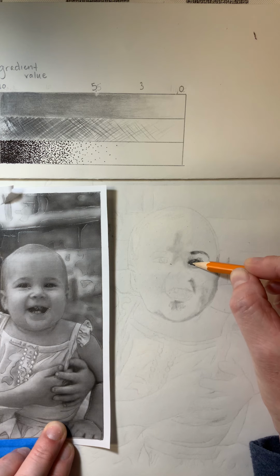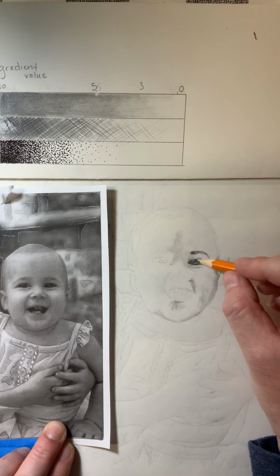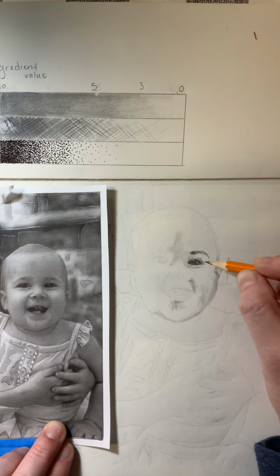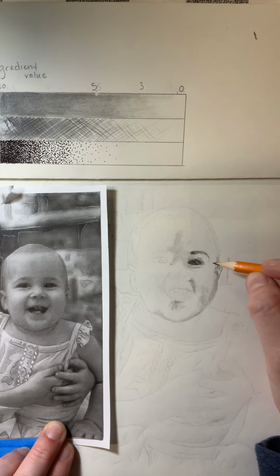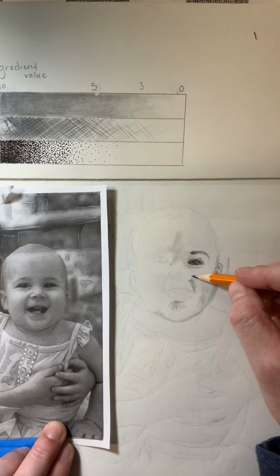You can use Q-tips at home. And what I'm doing is just working on those little areas where I know I'm working with a 10, and working in the pupil. You know that there's pupils in there, but can you see them? No, what I see is little flecks of color. Now that's just my portrait that I'm drawing, okay? The portrait you're drawing is probably going to be different.